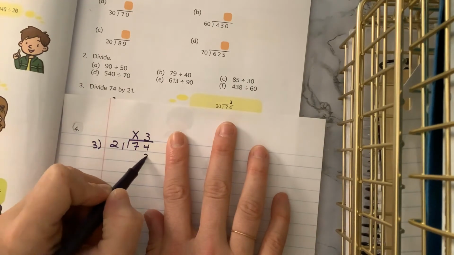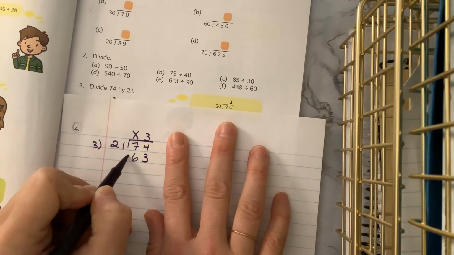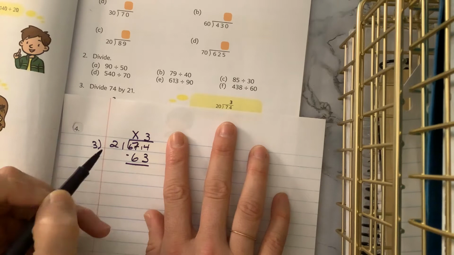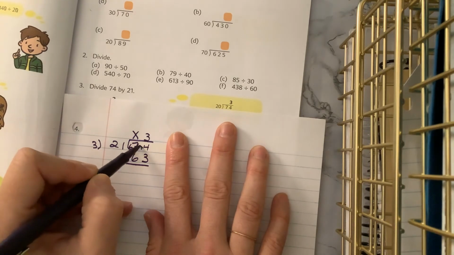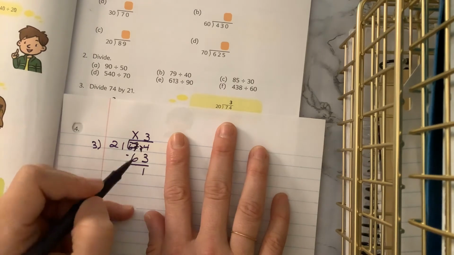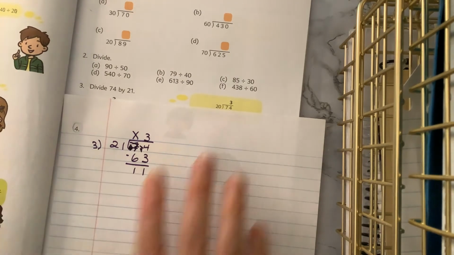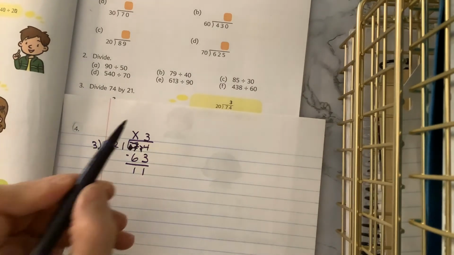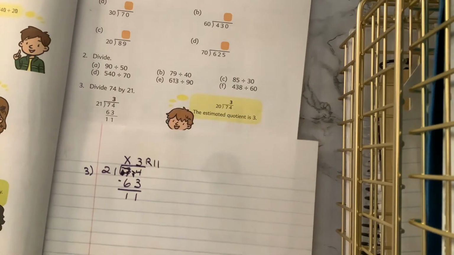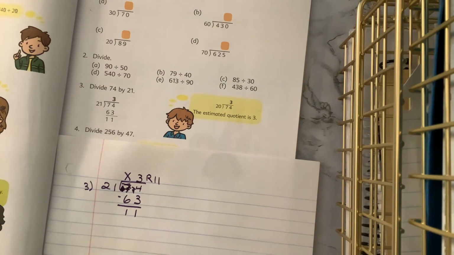3 times 1 is 3. 3 times 2 is 6. Oops, that was not necessary to regroup there. Take that back. 4 minus 3 is 1. 7 minus 6 is 1. There's nothing to bring down, so our answer is 3, remainder 11.